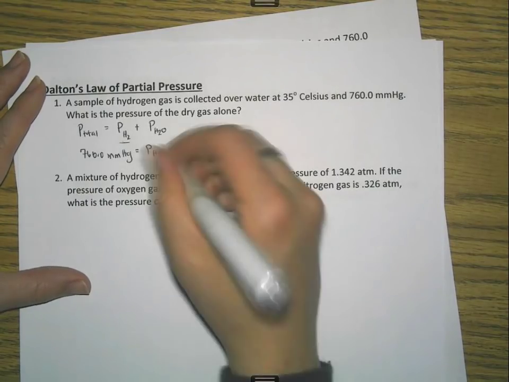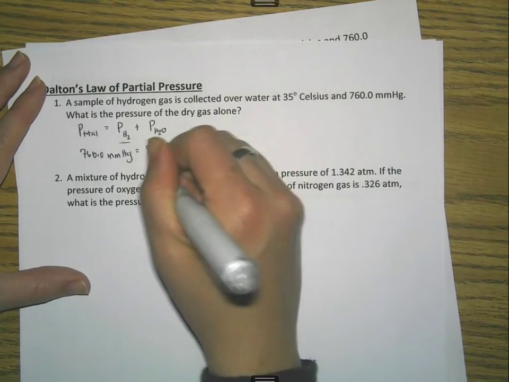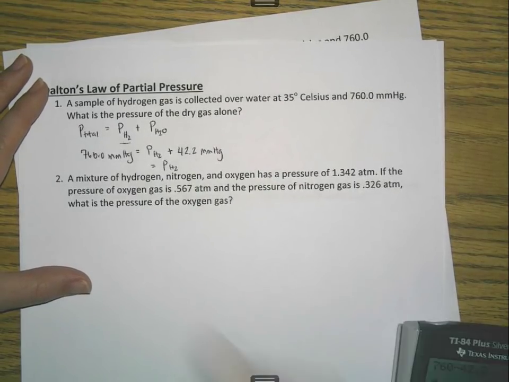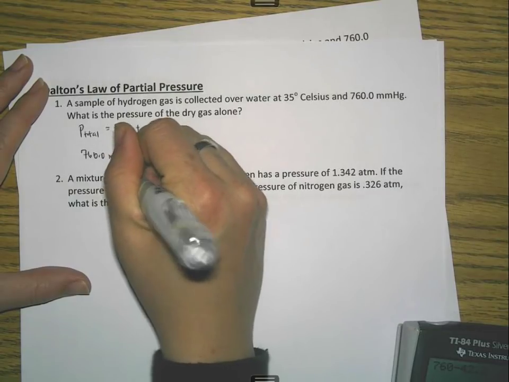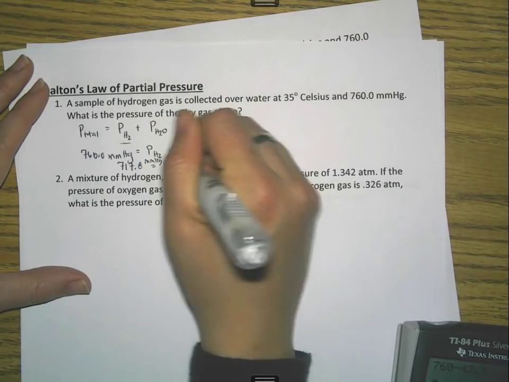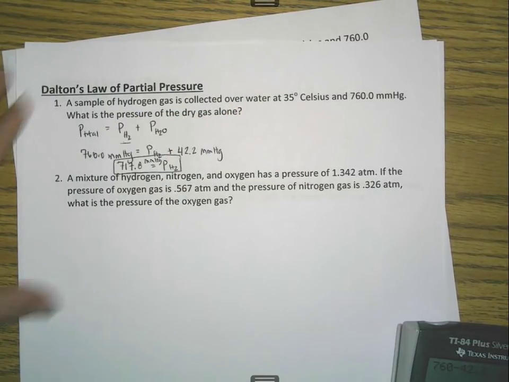And then to solve for the pressure of the hydrogen, I simply take my 760 and I subtract 42.2. So the pressure of that is 717.8. My unit is millimeters of mercury.